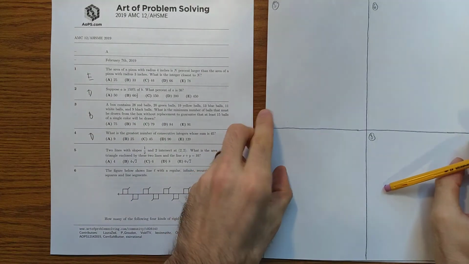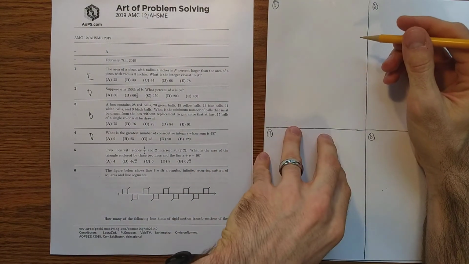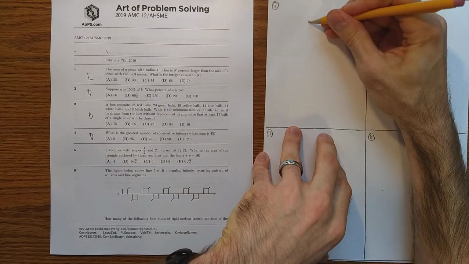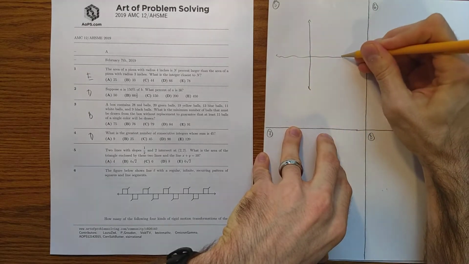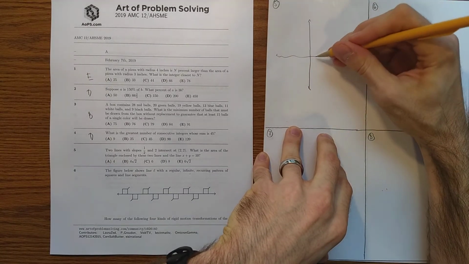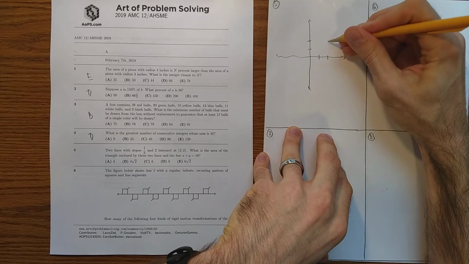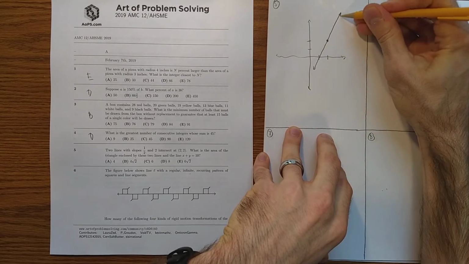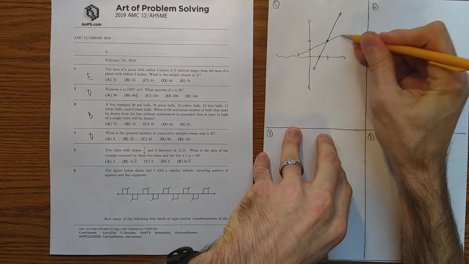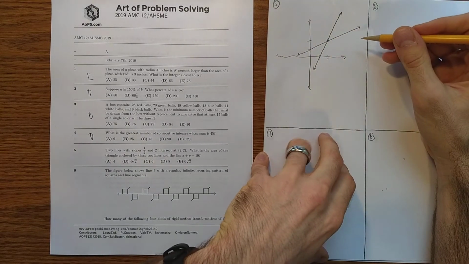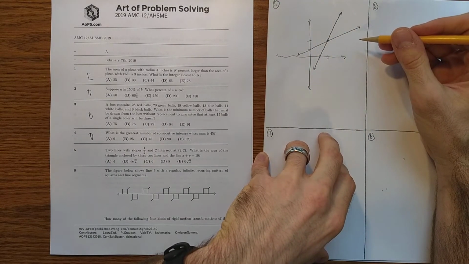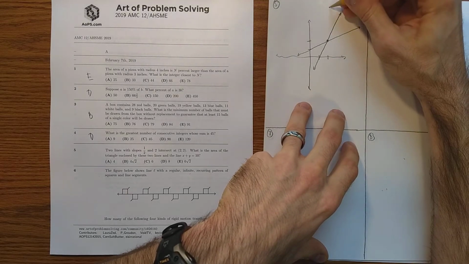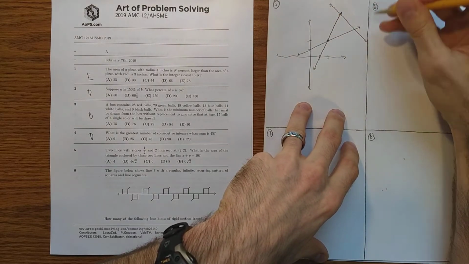5. 2 lines with slopes 1/2 and 2 intersect at 2, 2. All right, I'd like to draw this. Here's 2, 2. Here's slope 2. Here's slope 1/2. Okay, and the line we're talking about is x plus y equals 10, so that's like over here somewhere.